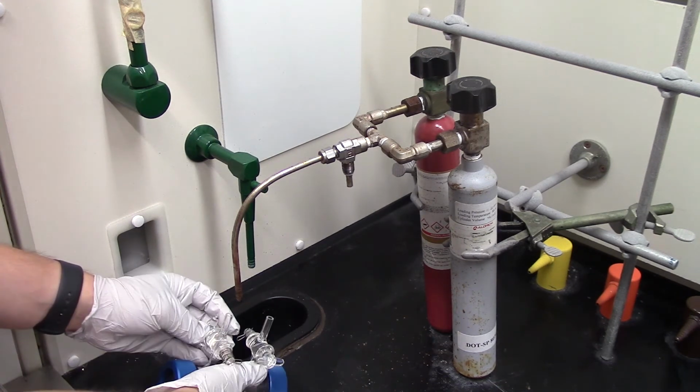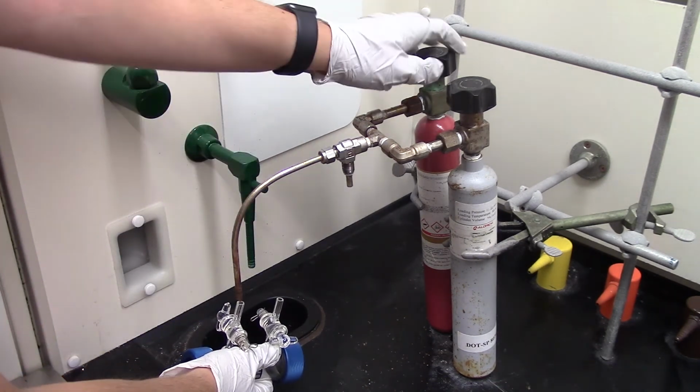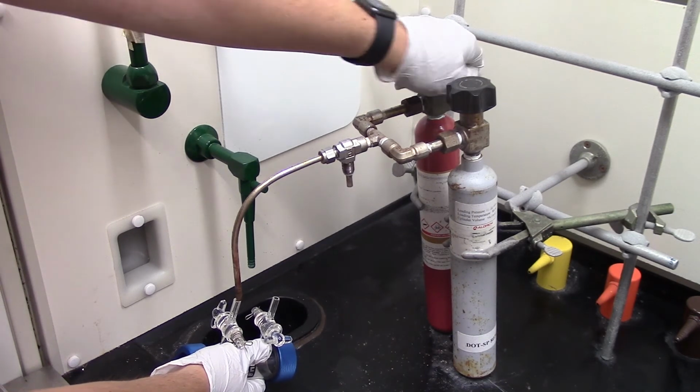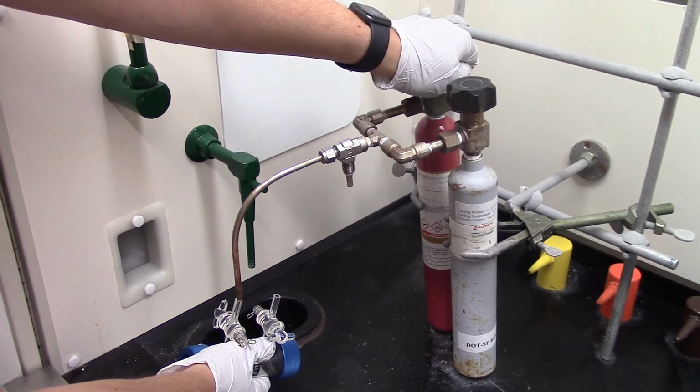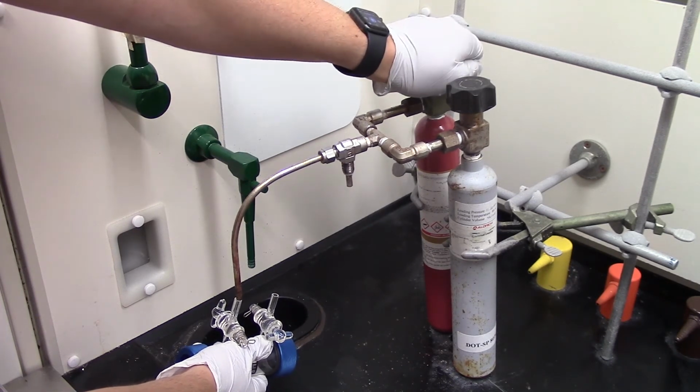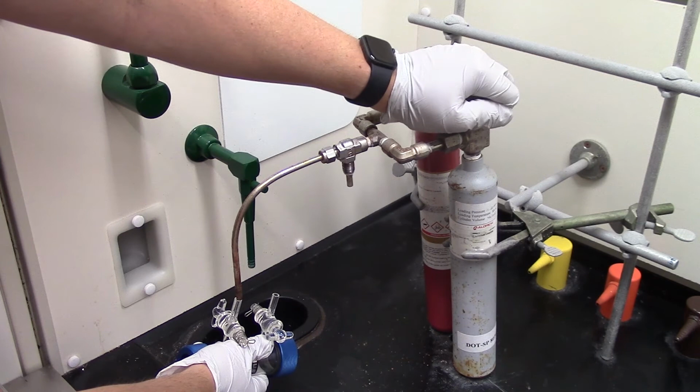The sample cell will have been filled for you by the TAs. HCl and DCl gas cylinders are used to fill the sample cell, as you can see here. If your FTIR signal is very low, the sample cell may need to be refilled.